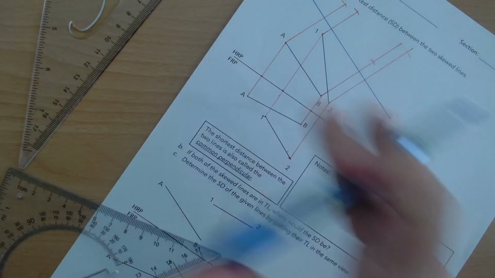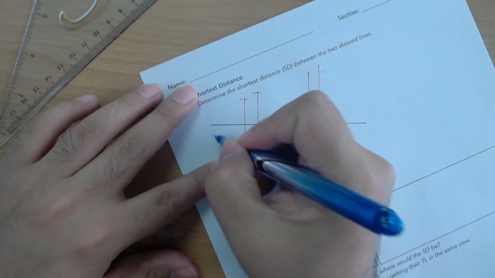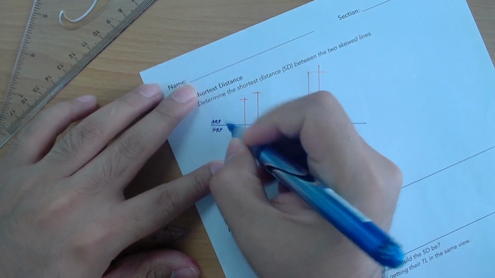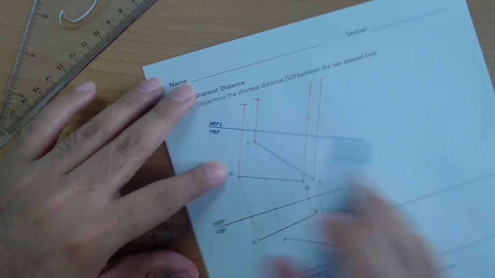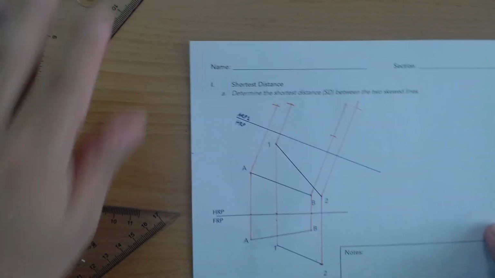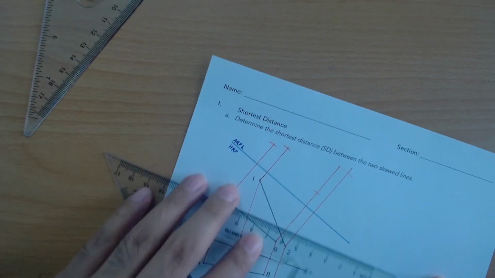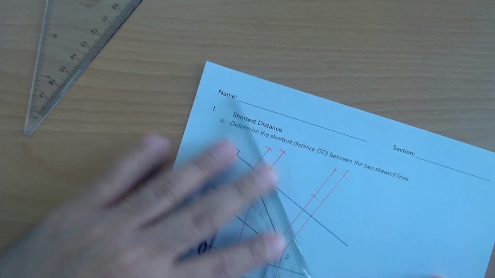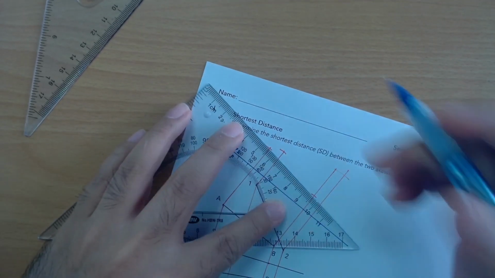Alright. And let me just label first. This is HRP. And this is ARP. We'll have to do 2 views, no? So I'll just label it ARP1 na. AB is this distance.